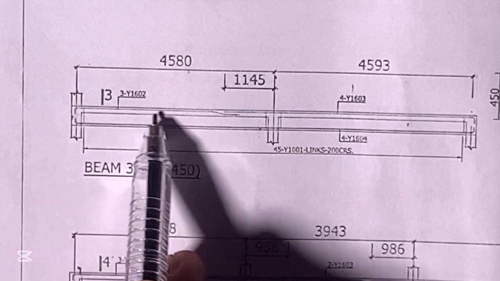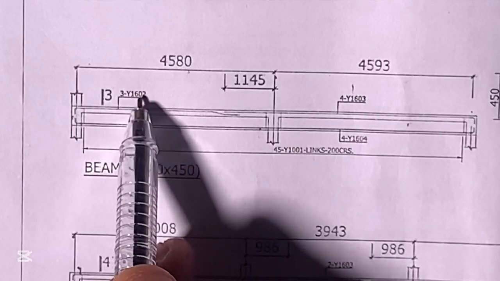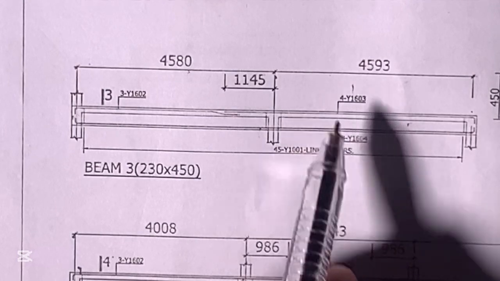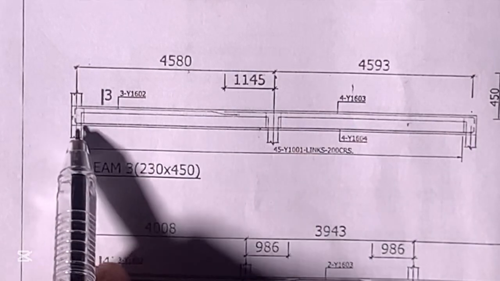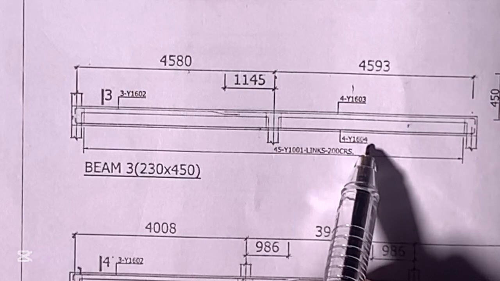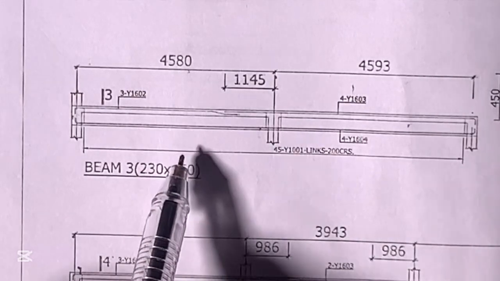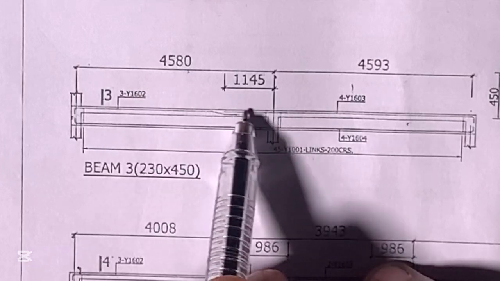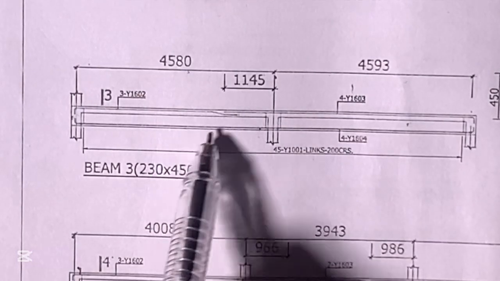They say that this first one is 3 in number, and they are Y16. This one here is 4 in number, and they are Y16. And this long one is 4 in number, and they are Y16. So we have to determine the length of these reinforcements, the 3 reinforcements inside beam 3, starting with this one.